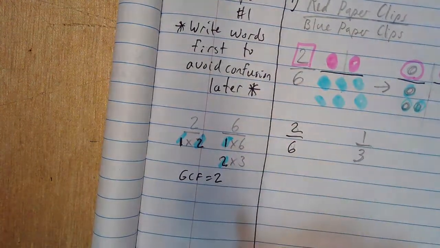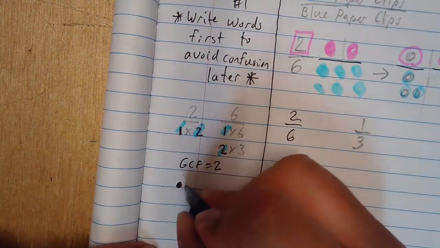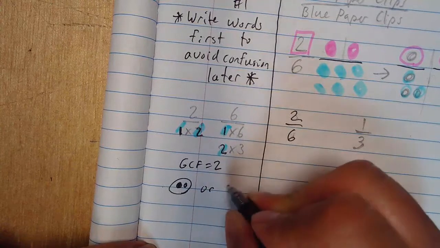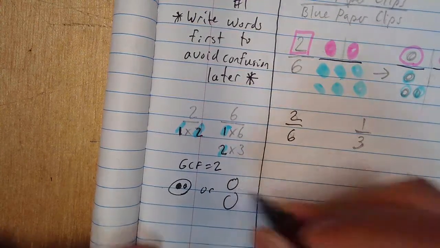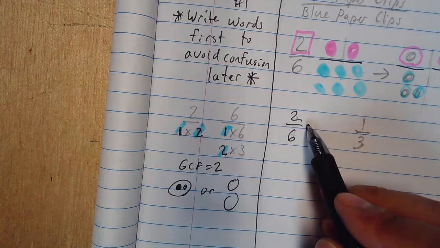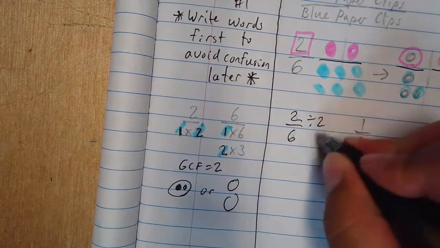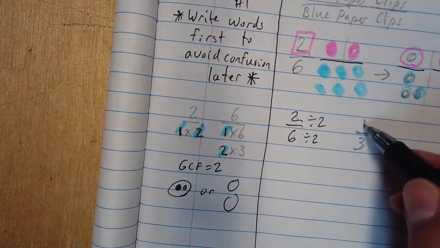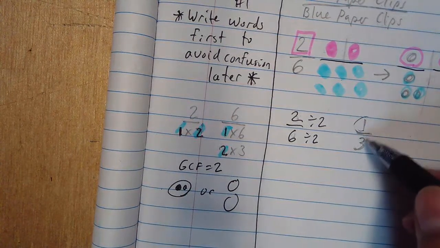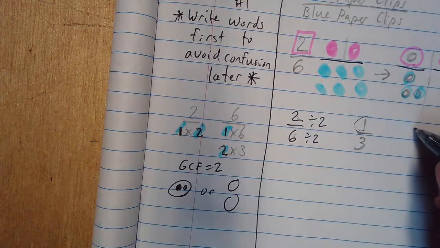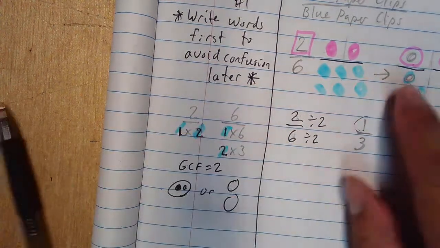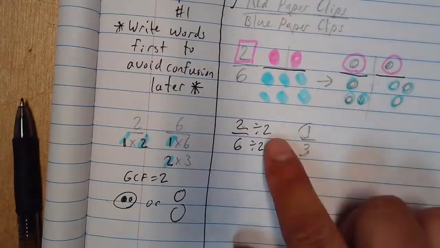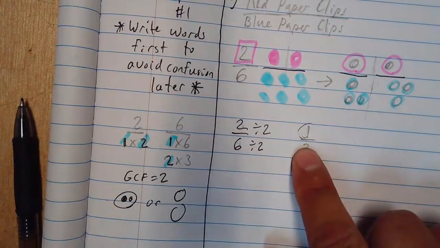Now remember what that means: either you can make groups of 2 or 2 groups. In this case, this is saying we can make 2 groups. So we divide by 2. And here's the proof. That means we can make one group of 1 and one group of 3, but you get that twice. And you saw the proof right here. So the simplest, smallest group is 1 to 3.